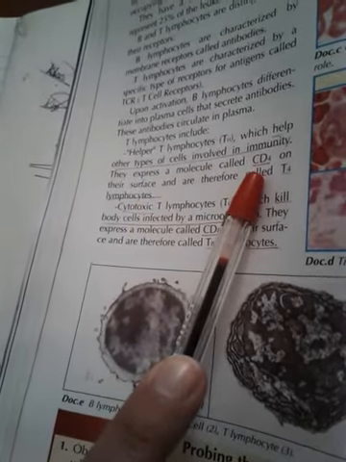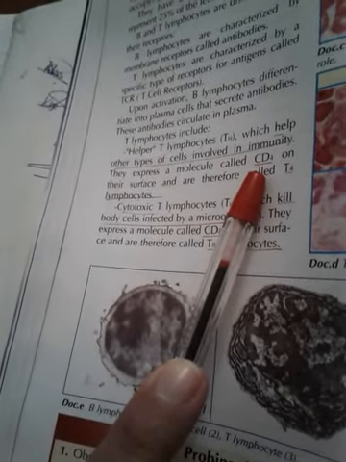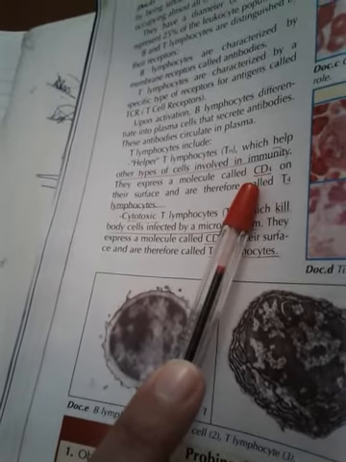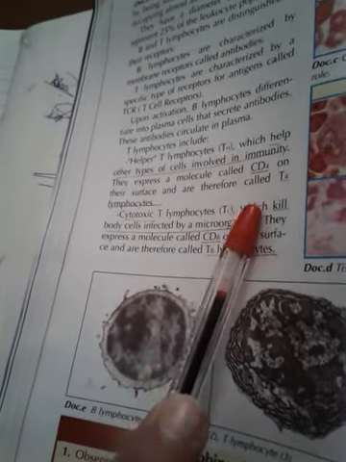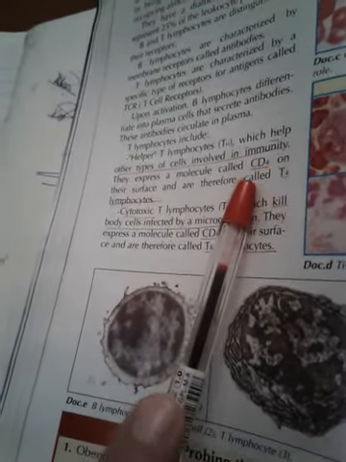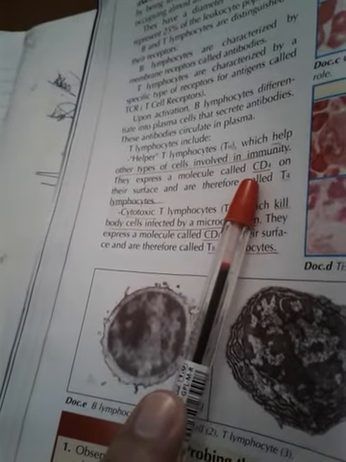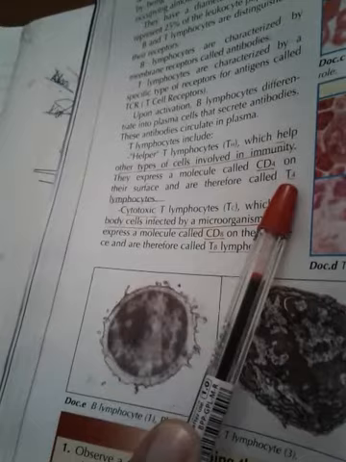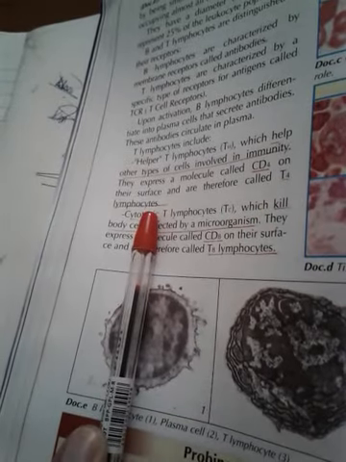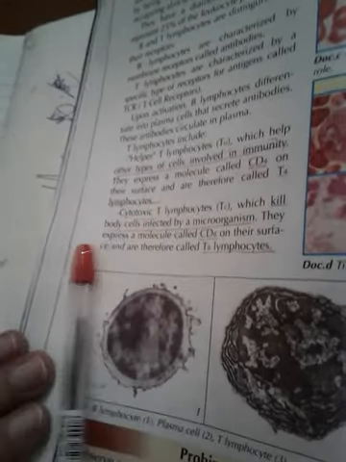You're not responsible so far for knowing what CD4 is. You're only supposed to know that it's expressed on helper T cells. Later on you will know what it is. This is why we call them T4 lymphocytes, and they help other cells.